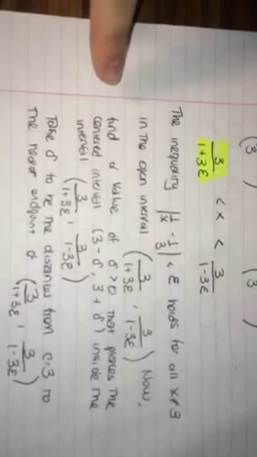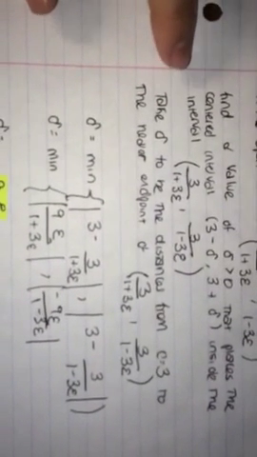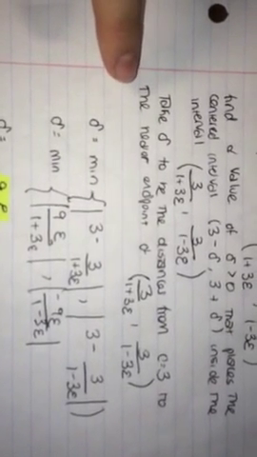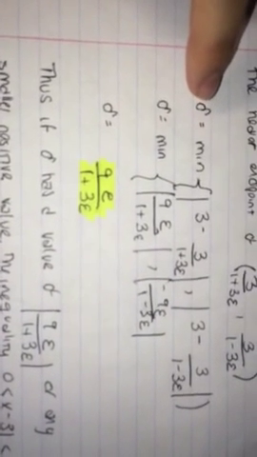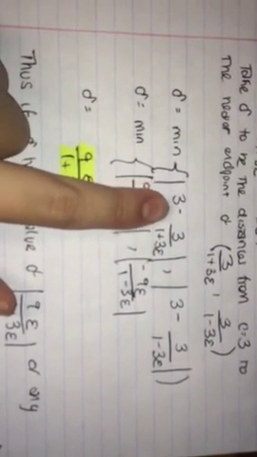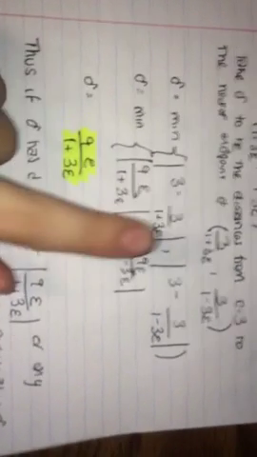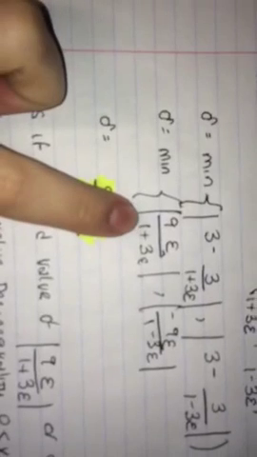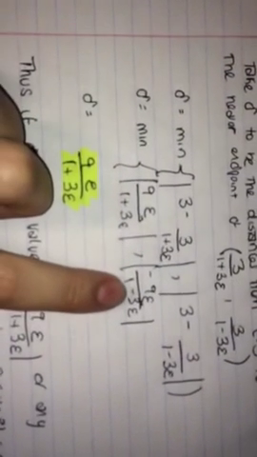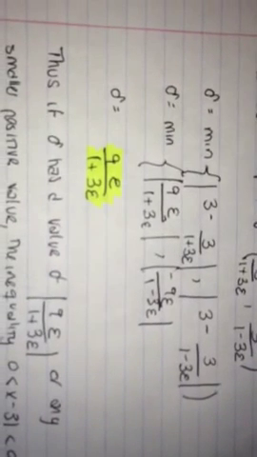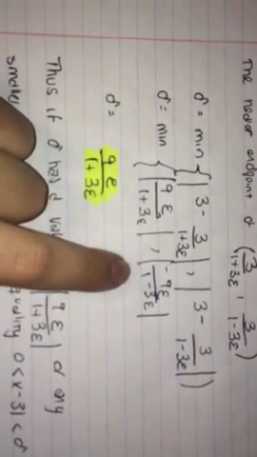So now find a value of delta greater than 0 that places a centered interval, 3 minus delta and 3 plus delta, inside the interval between 3 over 1 plus 3 epsilon and 3 over 1 minus 3 epsilon. So take delta to be the distance from c equals 3 to the nearer endpoint of 3 over 1 plus 3 epsilon and 3 over 1 minus 3 epsilon. So we know that delta will be the minimum of these two distances, 3 minus 3 over 1 plus 3 epsilon and 3 over 1 minus 3 epsilon minus 3, which gives us 9 epsilon over 1 plus 3 epsilon and the absolute value of negative 9 epsilon over 1 minus 3 epsilon.